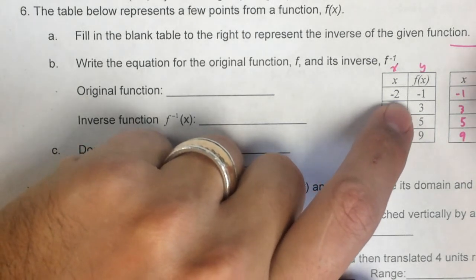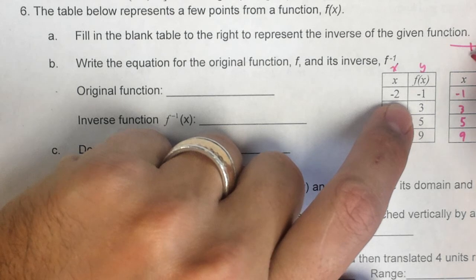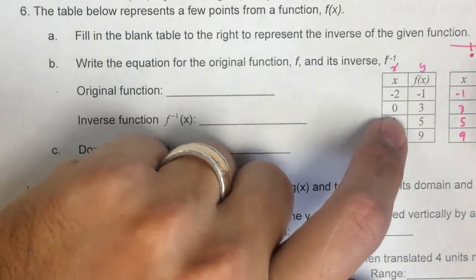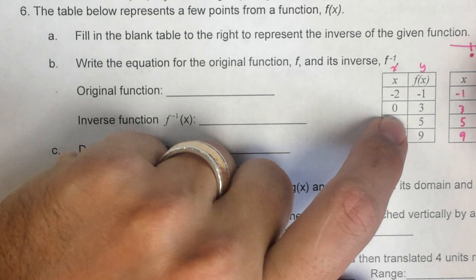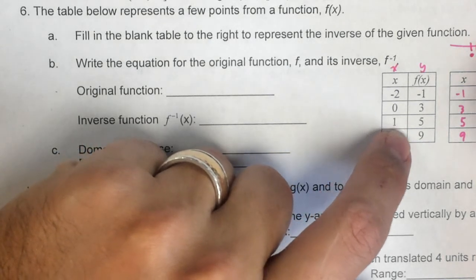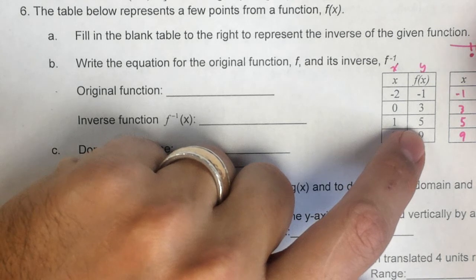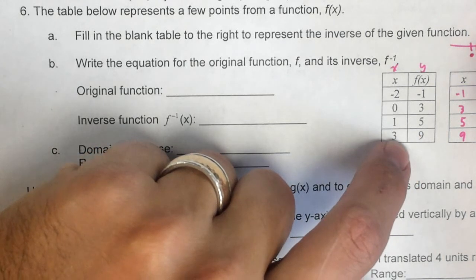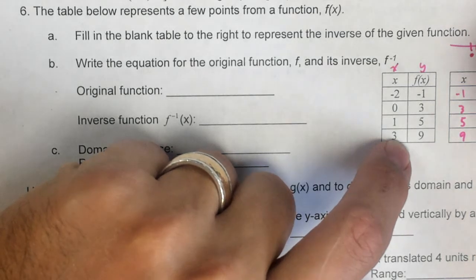So (-2, 1), (-1, 2) is one point. Next one is (0, 3), then (1, 5), then (3, 9). And there's my line right there.